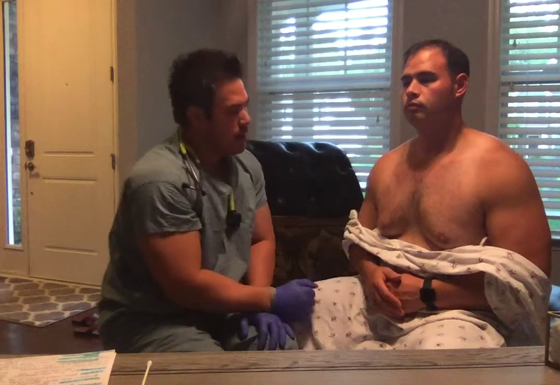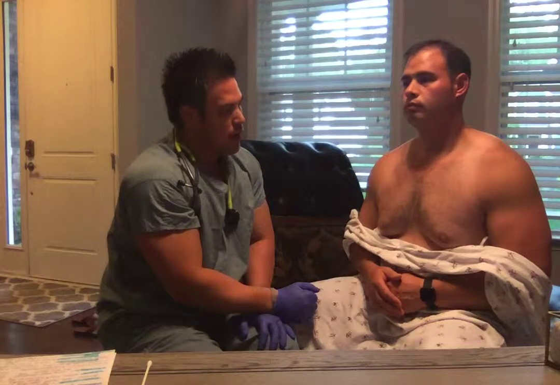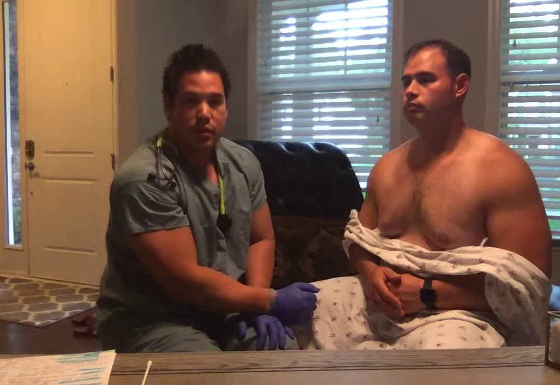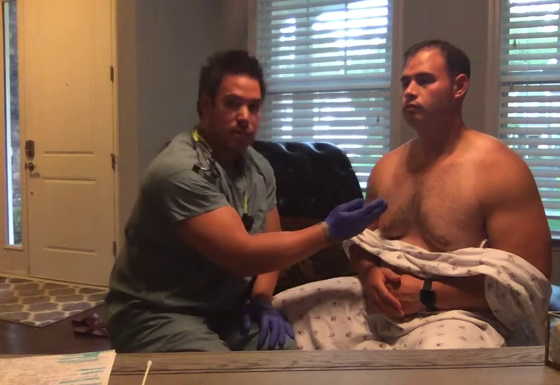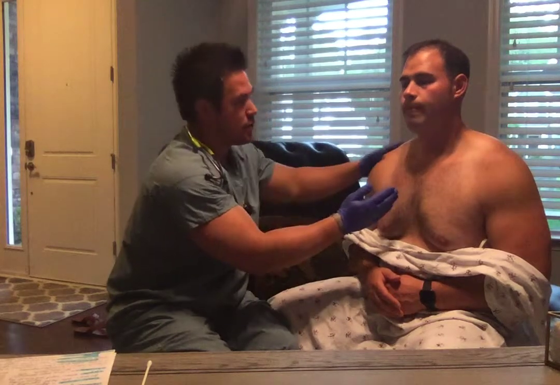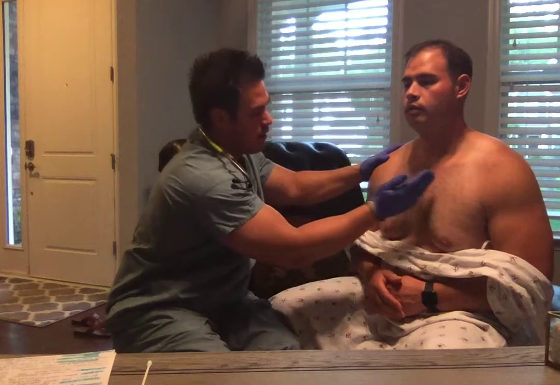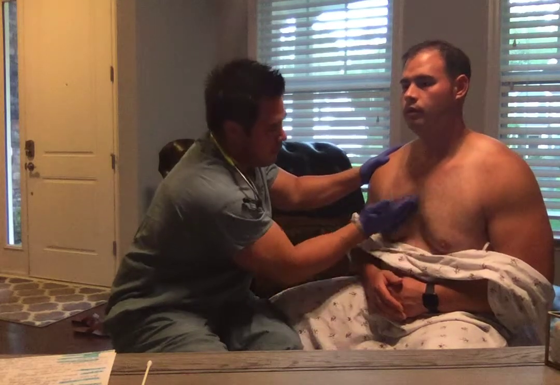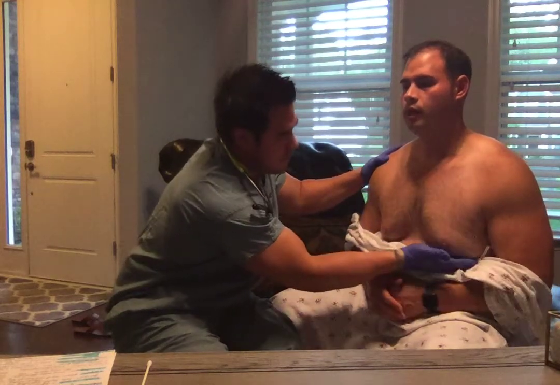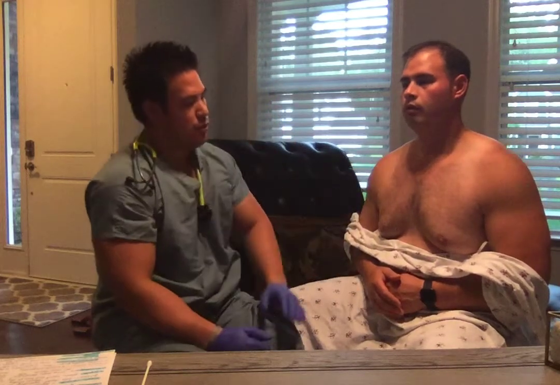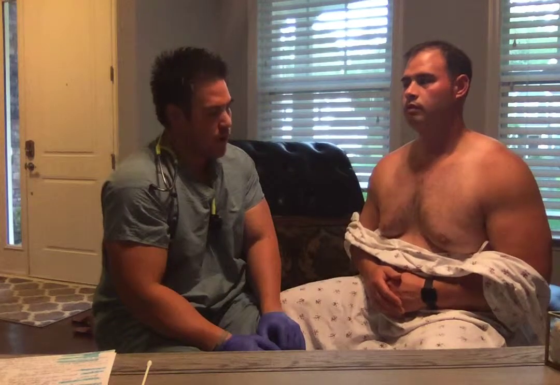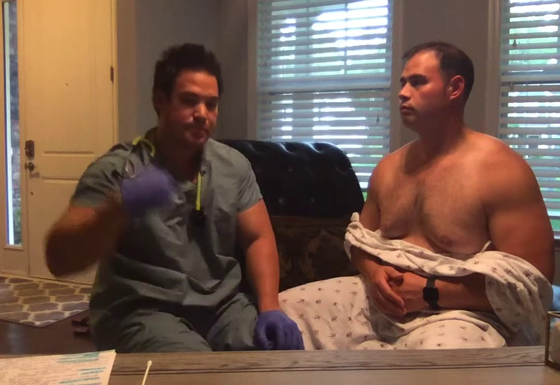After we palpate, we could also do tactile fremitus, which is using the palmar aspect of our hand and having the patient say 99. As I strike, say 99. 99, 99, 99. Good. And so with that, we want to make sure that we feel the vibration and it's equal on both sides. After doing this aspect, I like to listen.